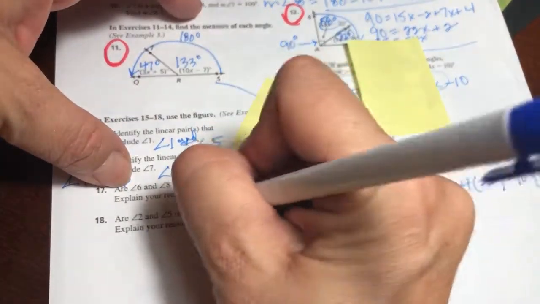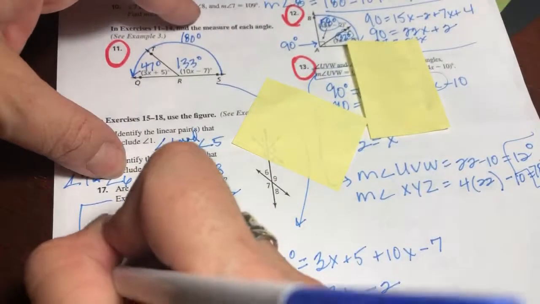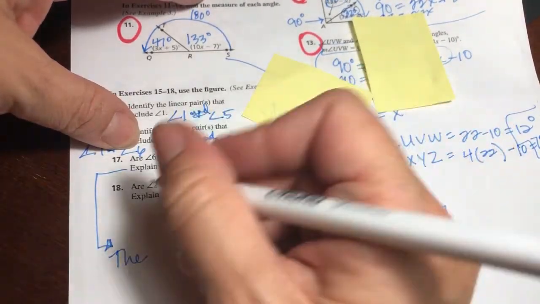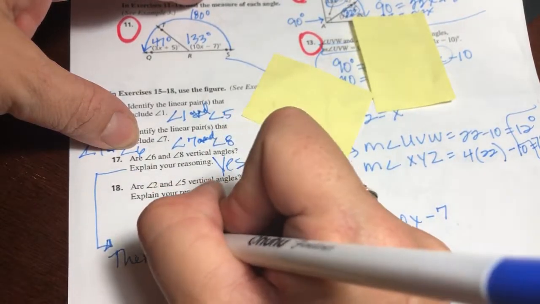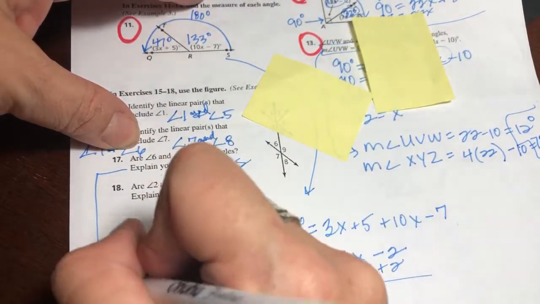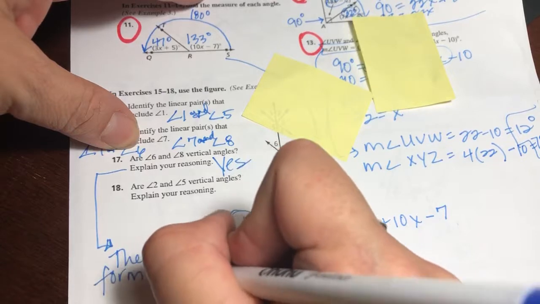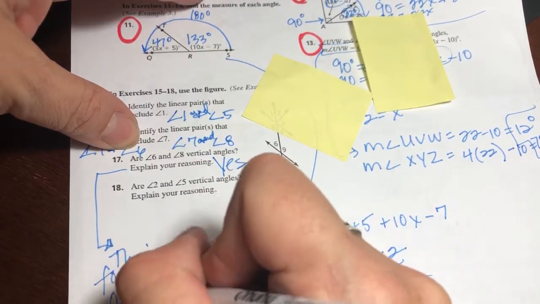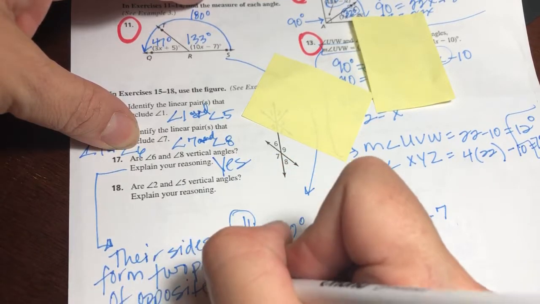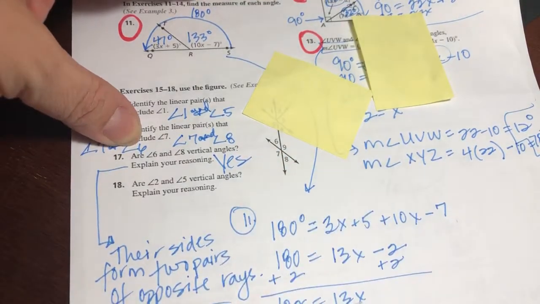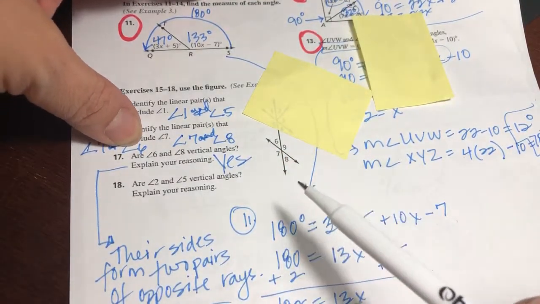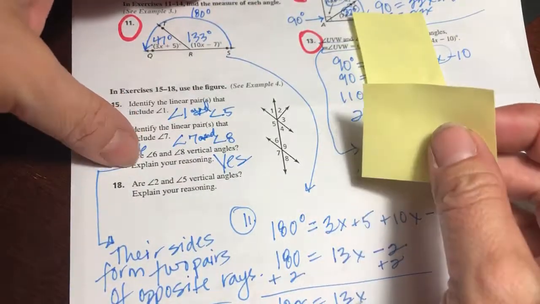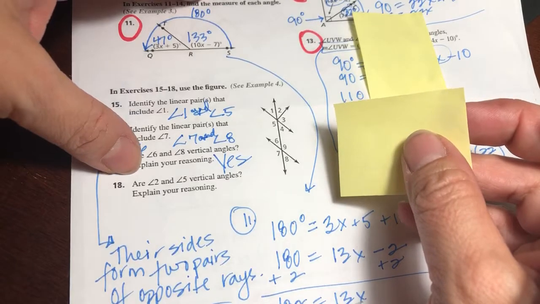Number 17: are angles 6 and 8 vertical angles? Explain your reasoning. They are. Yes, they are. And today we talked about the definition of vertical angles. Their sides form two pairs of opposite rays. Those notes that you put in your notes packet about across from angles and that they're congruent are just some other little details that are going to help us work with vertical angles.